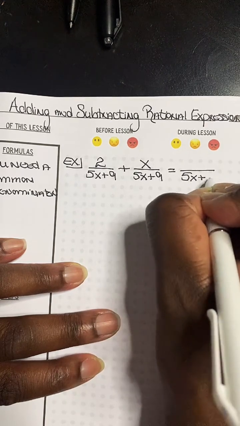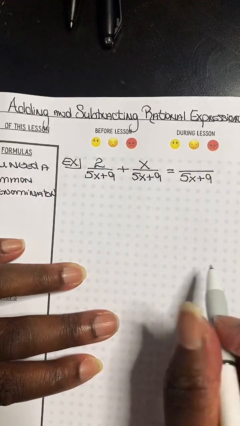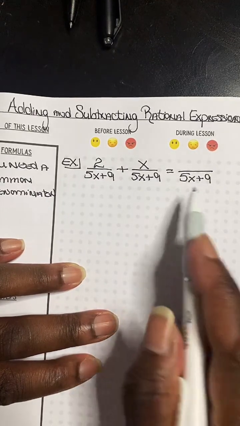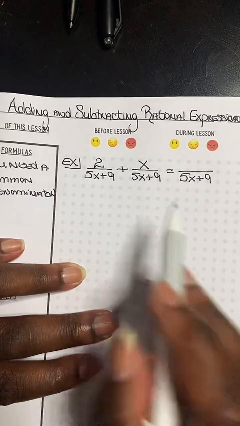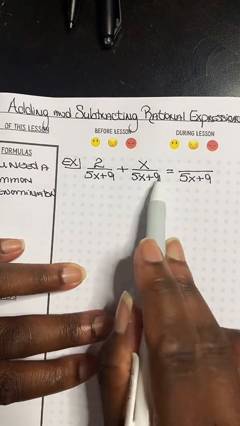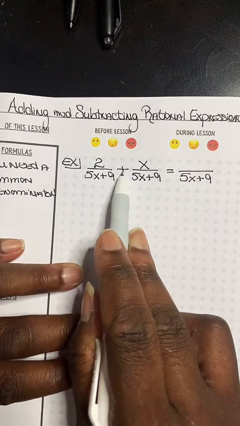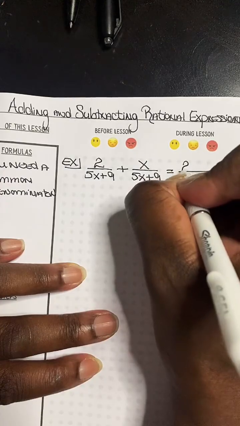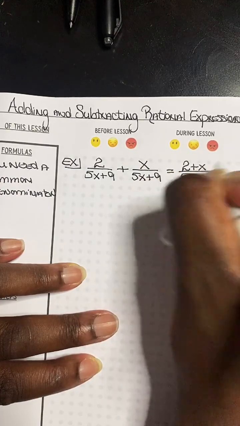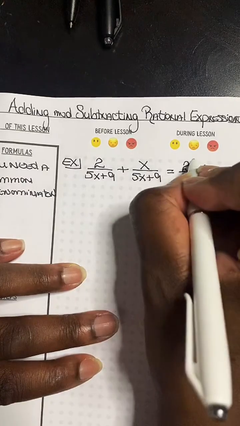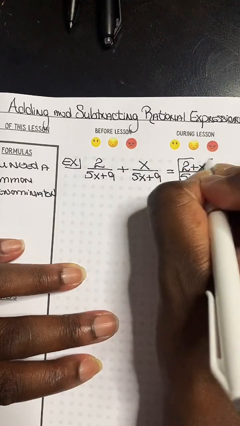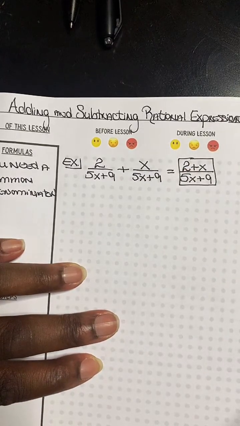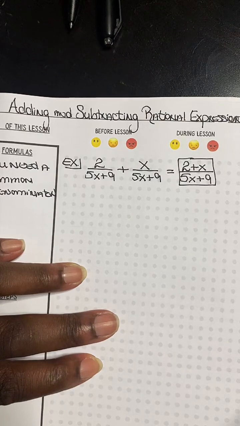Now, luckily, the only thing that 5 and 9 have in common is 1. So I don't really have to factor that out. But since I have a common denominator, the numerators, I'm going to take over the operation. So it's really going to be 2 plus x. That's your answer. GED, that would probably be considered like a 2-point question. Okay. And that's all you have to do.